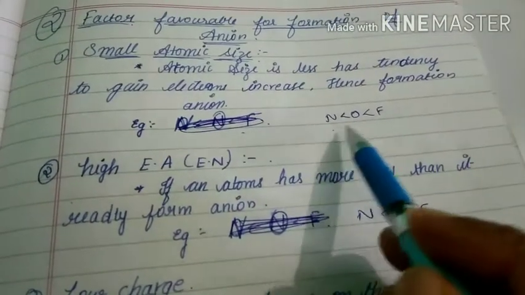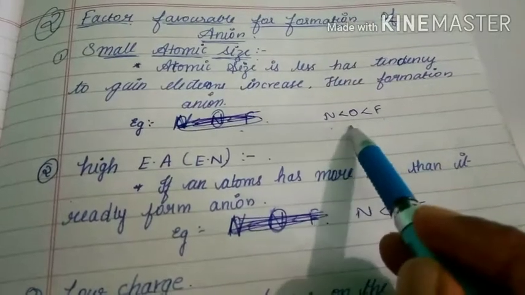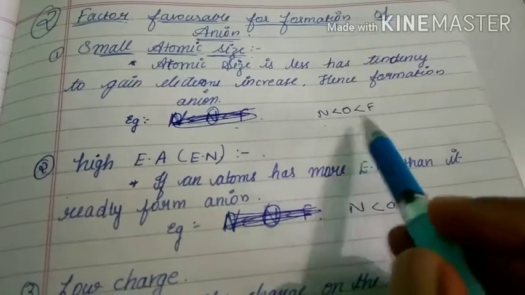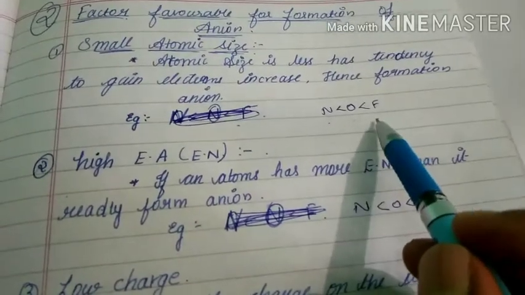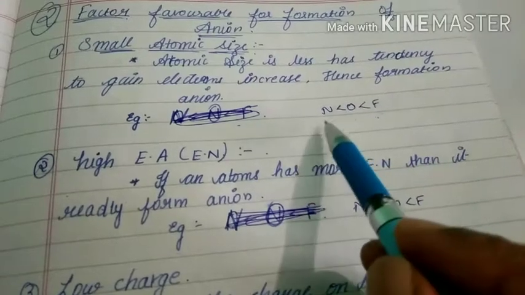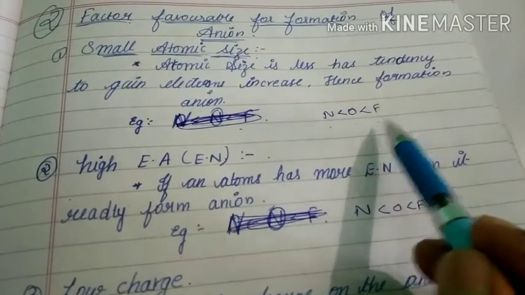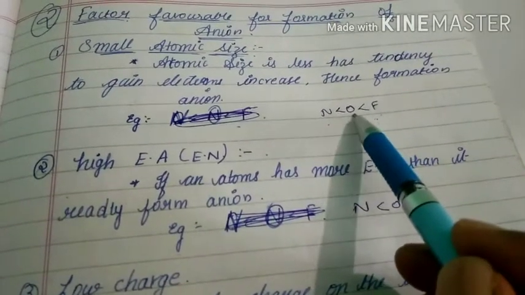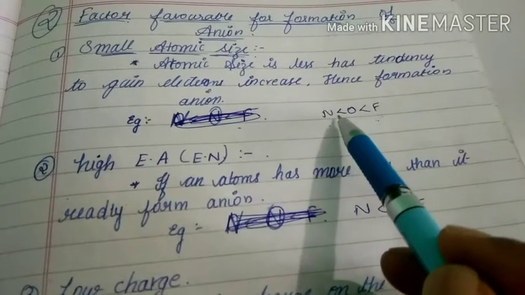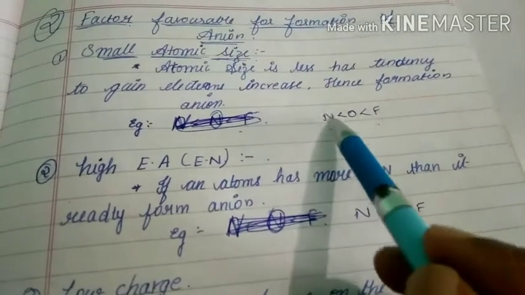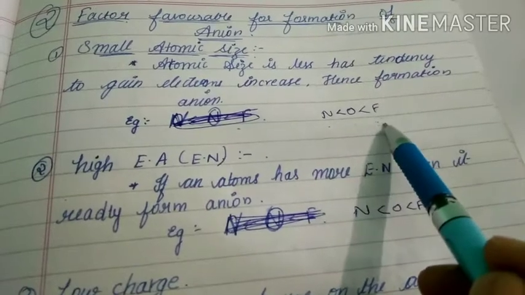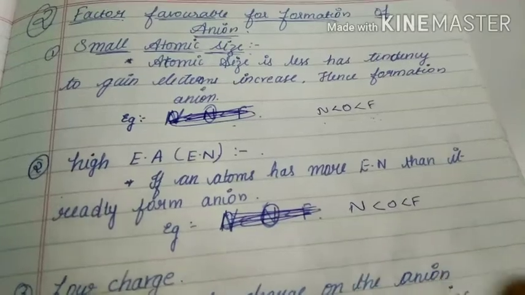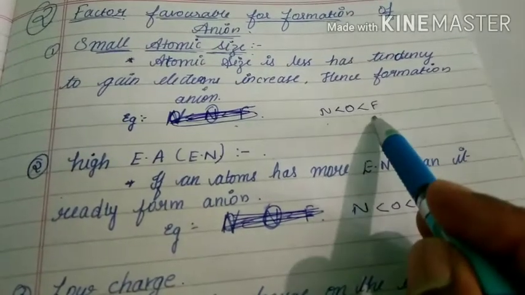For example, take nitrogen atom, oxygen atom, fluorine atom. All these atoms are present in the same period. In that period, which has less size? Fluorine has less size, because from left to right atomic size decreases. So fluorine has less size compared to oxygen, which has less size compared to nitrogen. That means nitrogen has more size among these three. But which readily forms anion? Fluorine, because of less size.